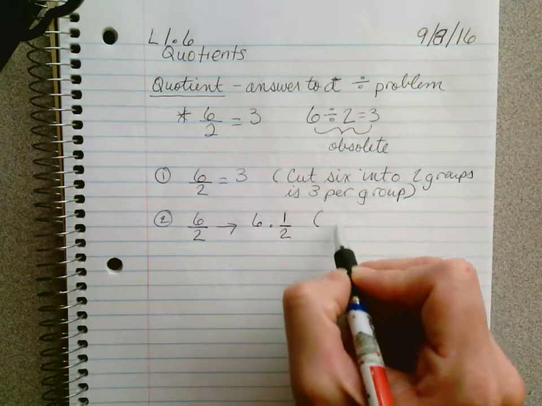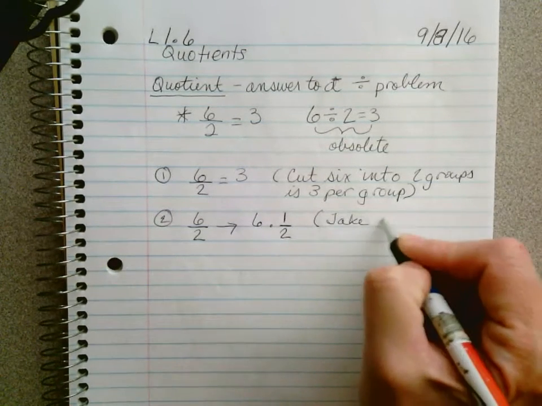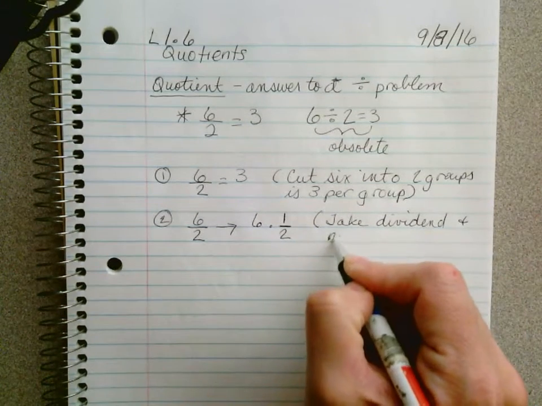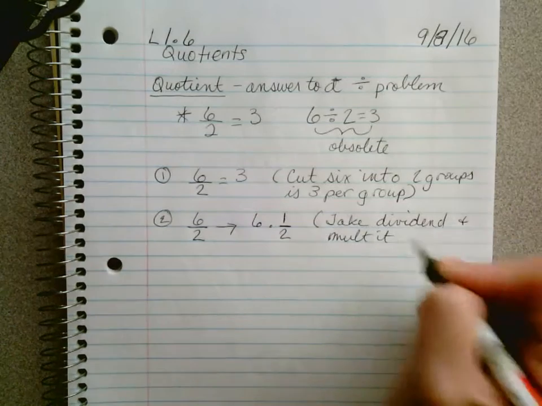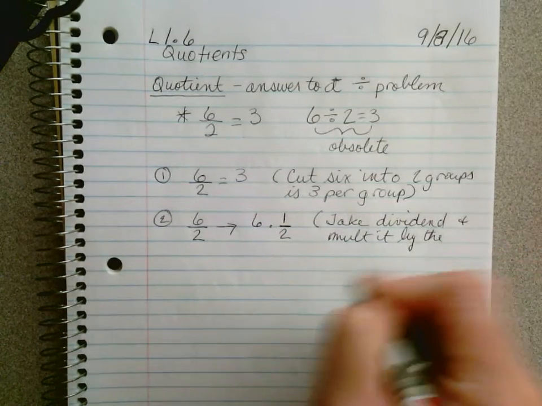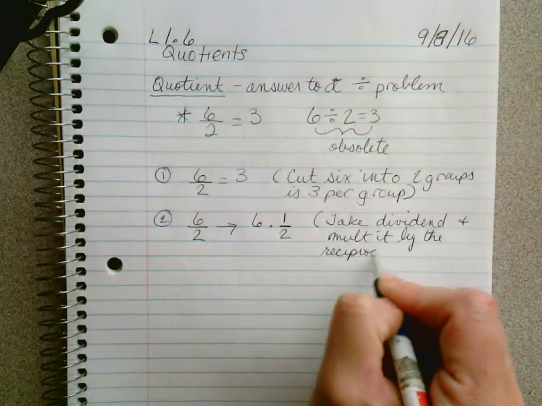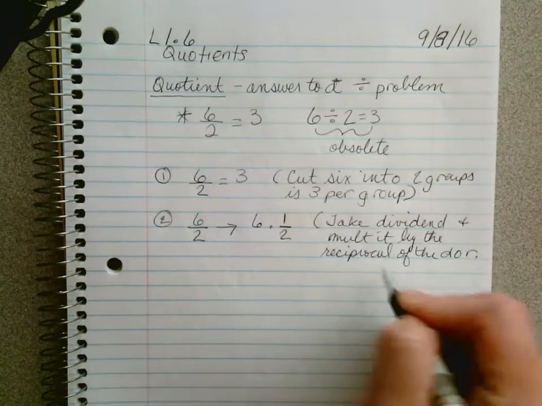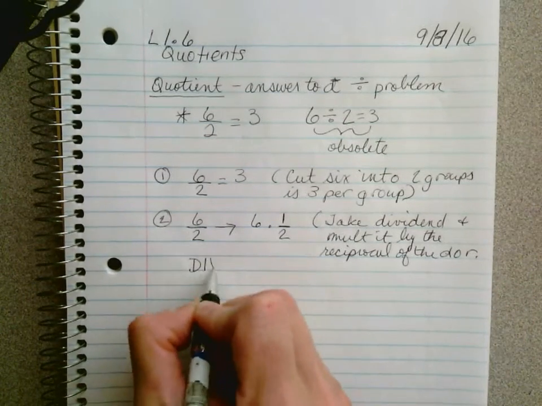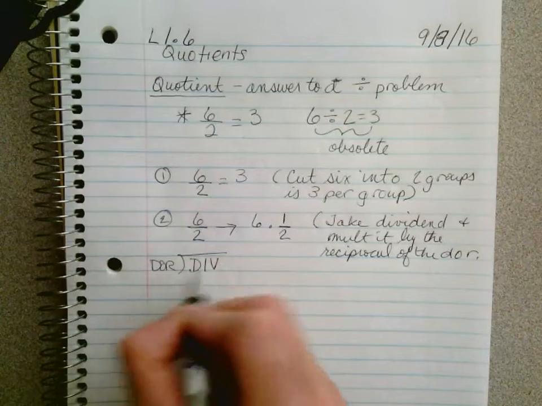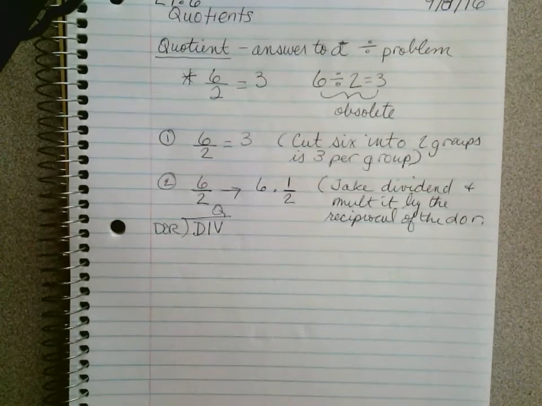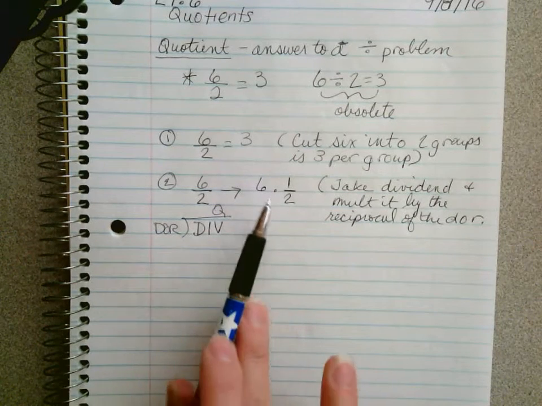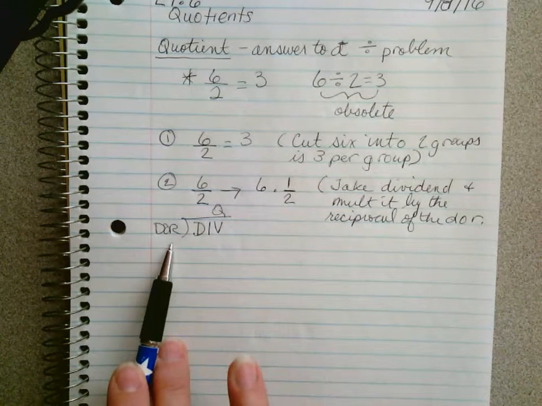So this activity, take the dividend, first number, and multiply it by the reciprocal of the divisor. Just really quick, this is the dividend, this is the divisor, and this is the quotient.